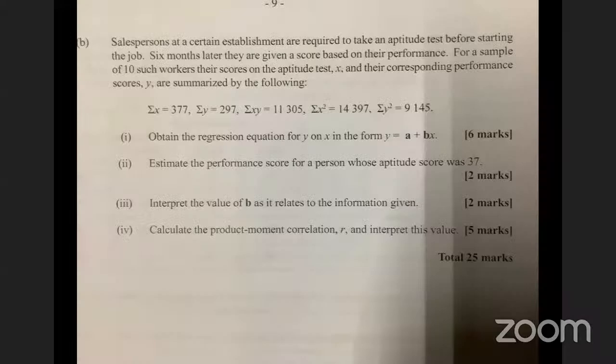All right. So use it and calculate this here for me. This is 2014. Hurry up. This is the only one that we're doing. We're just doing one and we're done. So just do the summary, please. All the values there, find A and B, estimate, tell me what B is, and find R. Once you finish, take a picture of your working and send it on my WhatsApp.